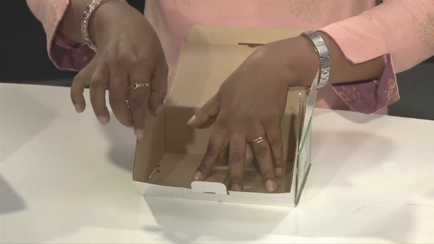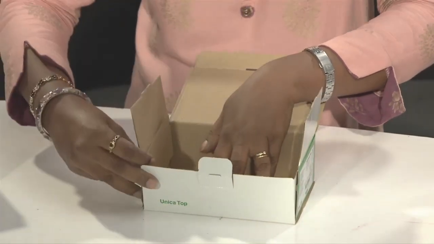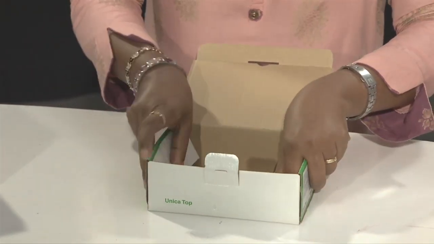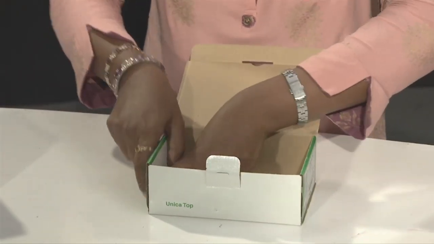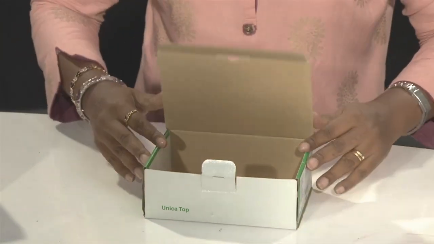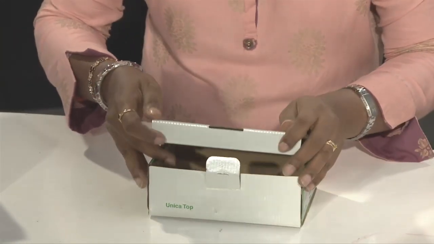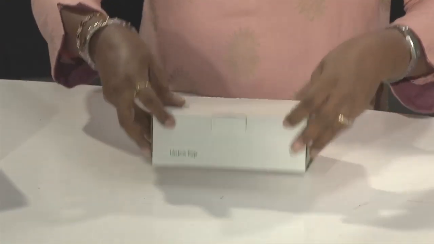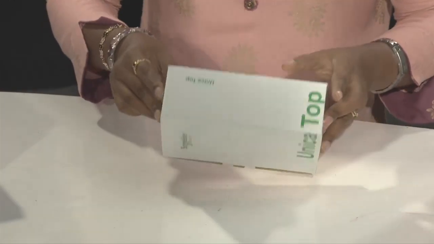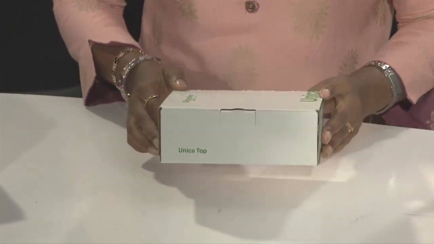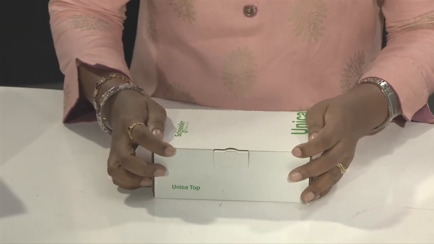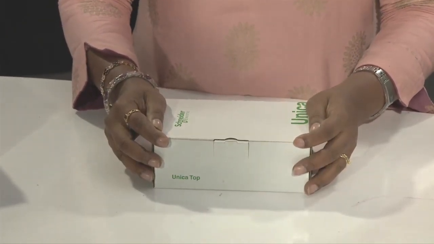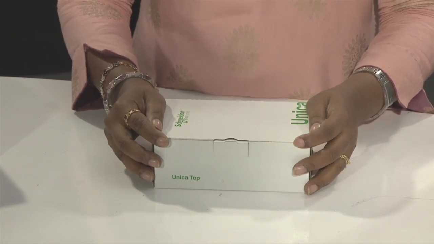The tabs are folded inside and can be pressed down so that they are all going to lock together to form another box in the form of a cuboid. Remember that packaging is supposed to be strong so that it can protect the internal contents.